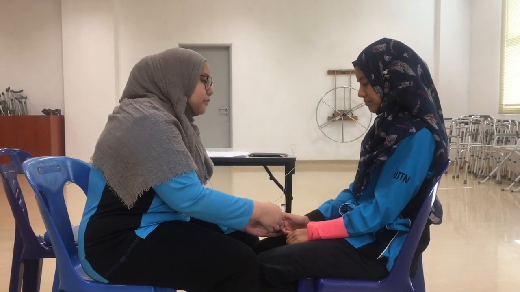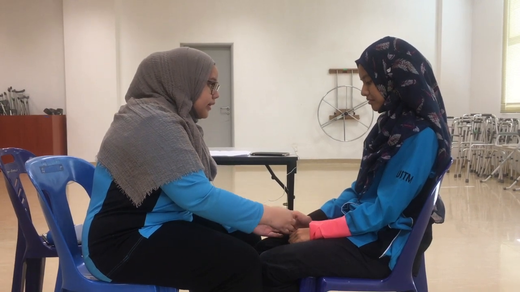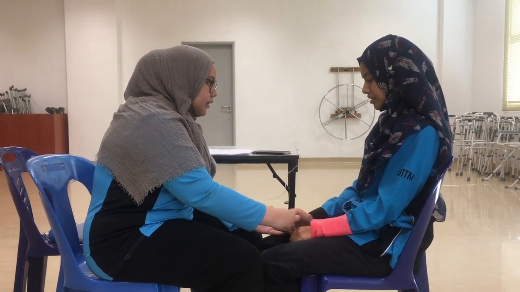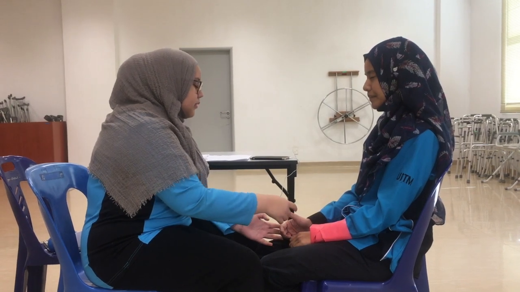Okay, so for the thumb, you will need to support the patient at the thumb proximal to the IP joint and the distal thumb. So here. I'm going to move it up and down. I'm going to tell you, this is down, and this is up. Okay. This is down. This is up. All right. Okay, so close your eyes. Down. Up. Down. Up. Okay.